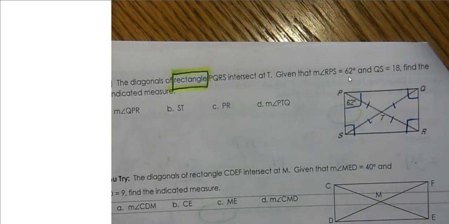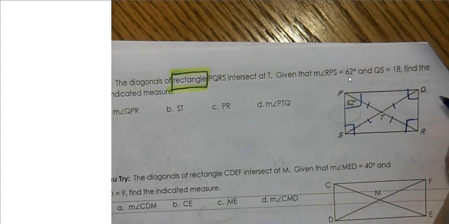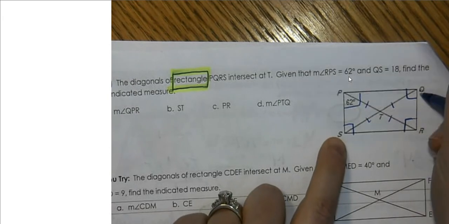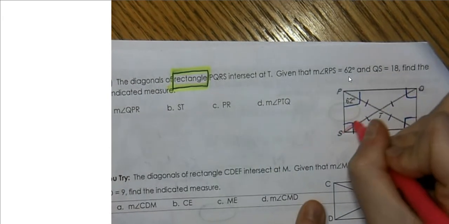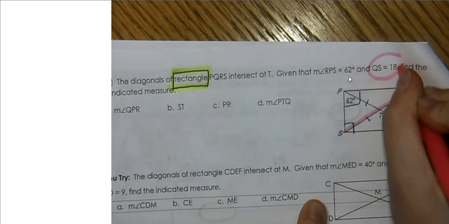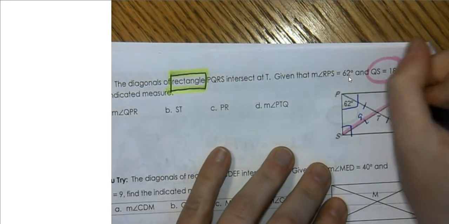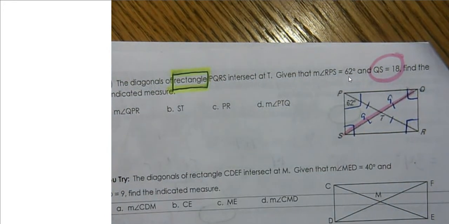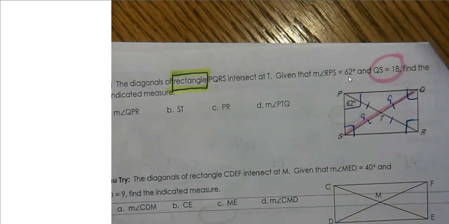We're told that the measure of angle RPS is 62 degrees. We're also told that Q to S is 18. So that's the whole diagonal. And I'm going to mark that up, that the whole diagonal is 18. And I would therefore mark up that each piece is 9 and 9, because we know that the diagonals bisect each other or cut each other in half. So half of 18 I know is 9. And now we're going to find the indicated measures.